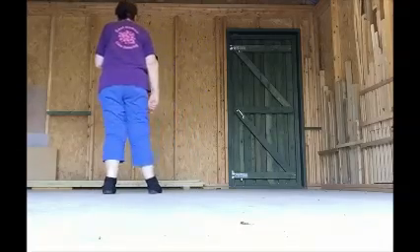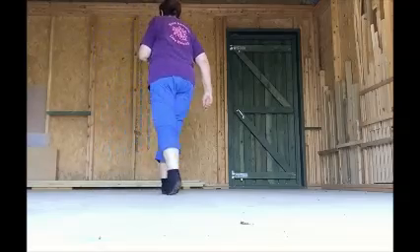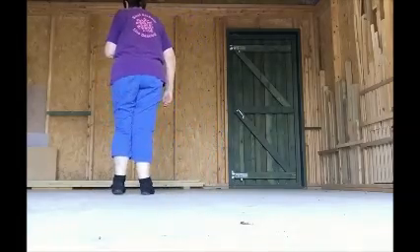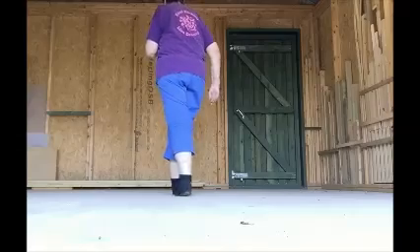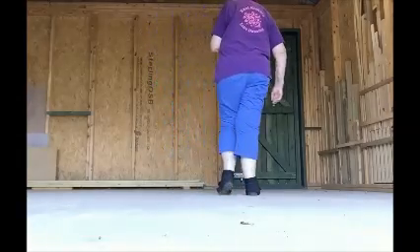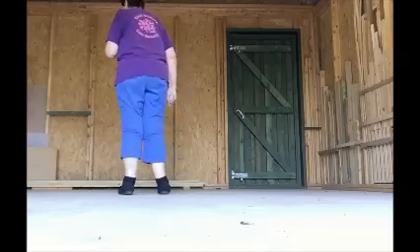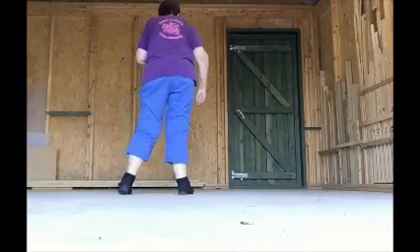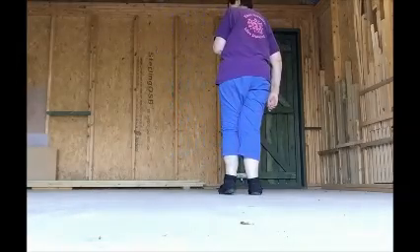Okay, off we go then. We're going to go to the right side with step side, behind, side, and touch. Okay, we do that again. We do the right side a few times. Step to the right side, behind with your left, to the right side, and touch with your left. Okay, and another time. So we've got side, behind, side, and touch.